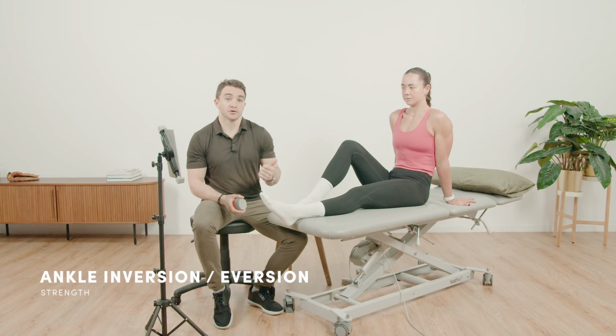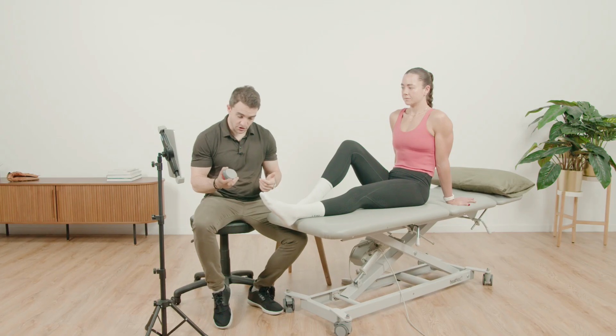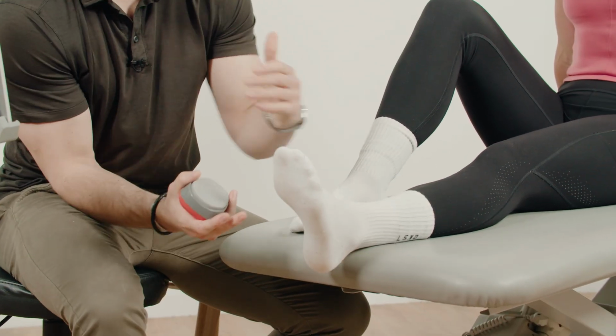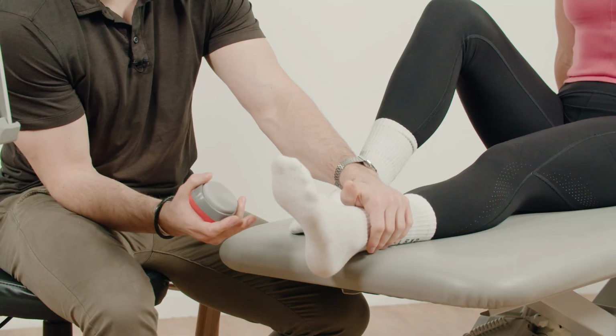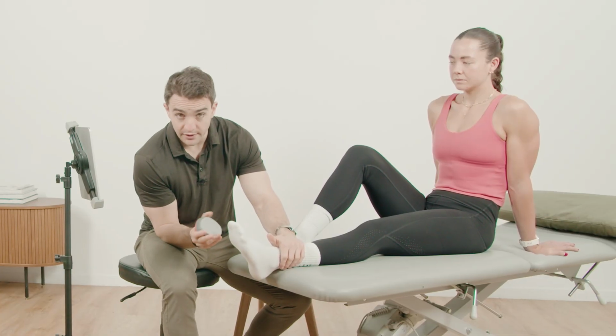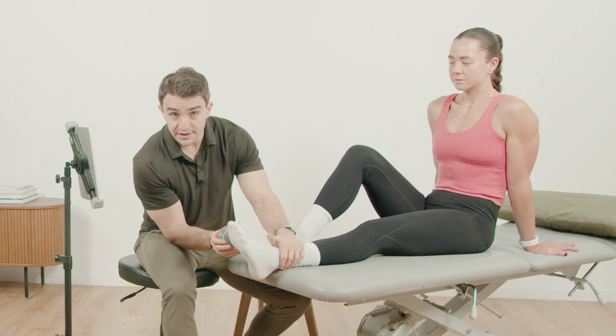Once we've assessed range of motion, we also want to assess strength, both of inversion and of eversion, not to look at just total strength, but rate of force development, and we want to look at the ratio of inversion to eversion. Using the same device, I'm going to place my patient's foot in neutral. I like to stabilize proximal to the lateral malleolus, and then apply the handheld dynamometer just to the inside of the foot.